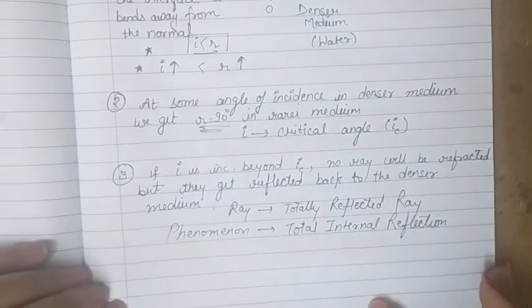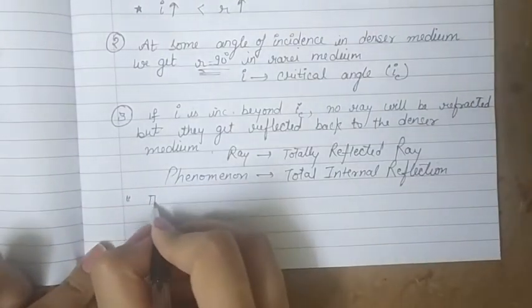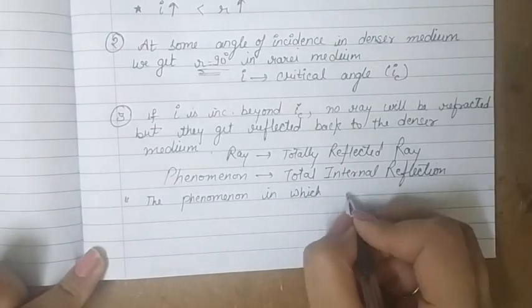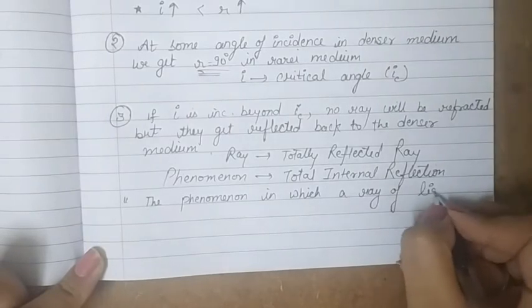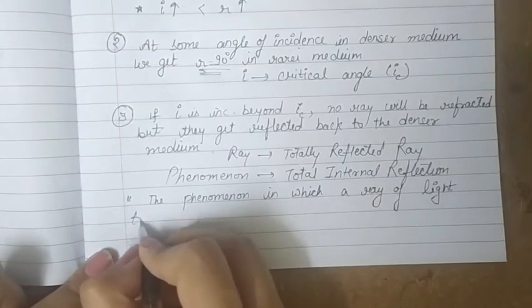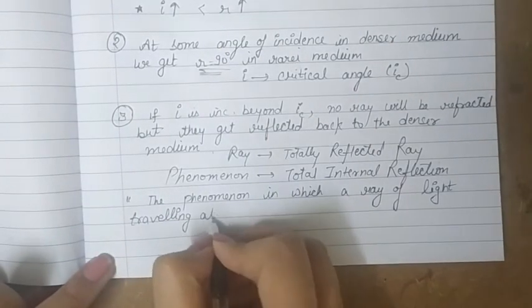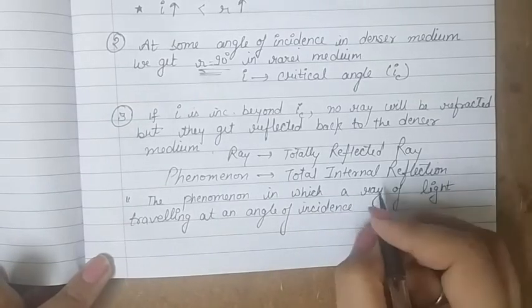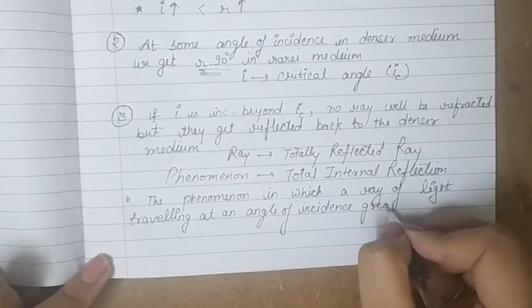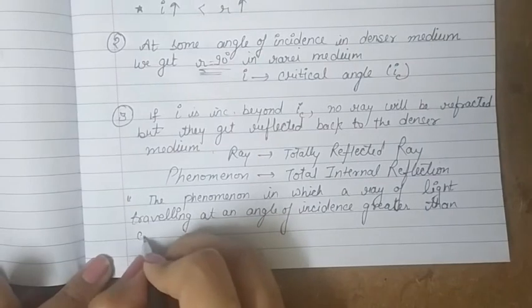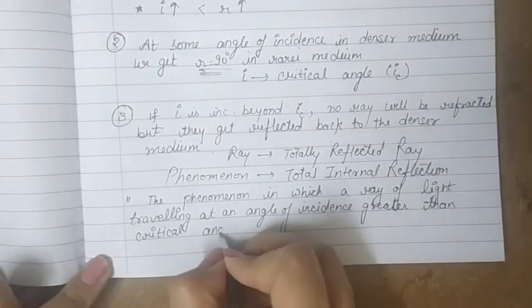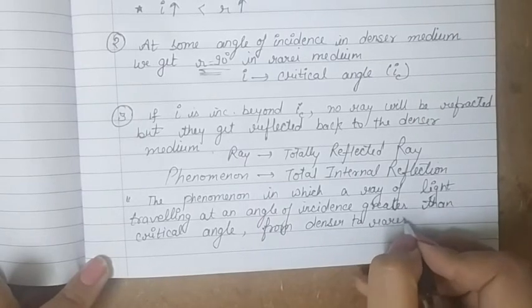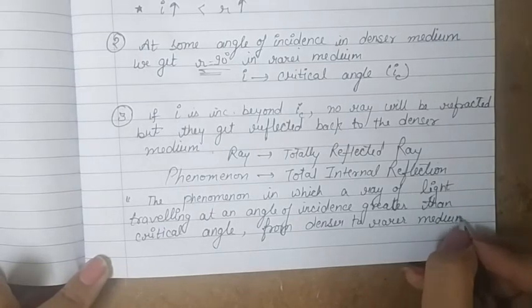So now we can define TIR as the phenomena in which a ray of light traveling at an angle of incidence greater than critical angle, and it should be passing from denser to rarer medium, right?